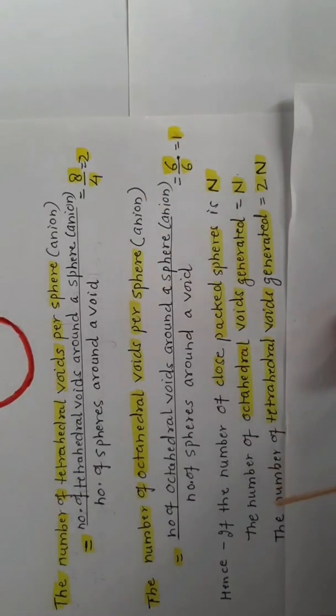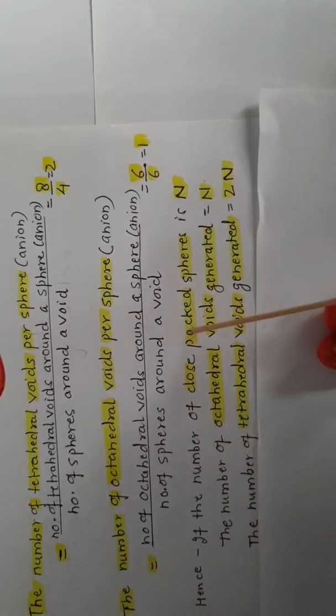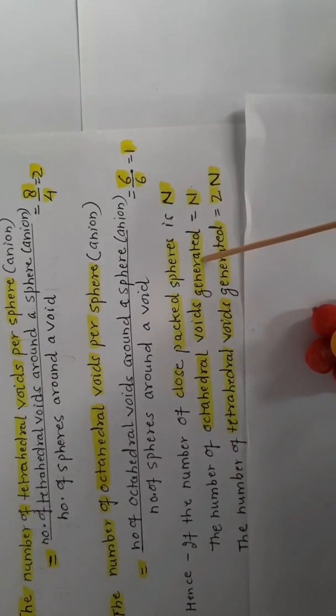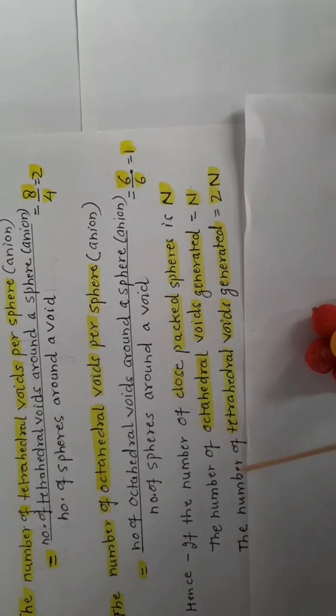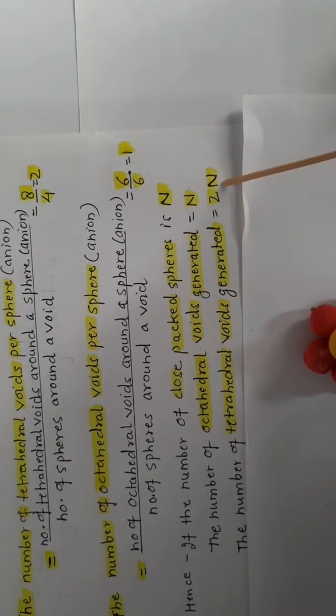In this way, we have found that if the number of close packed spheres is n, the number of octahedral voids generated will be equal to n, and the number of tetrahedral voids generated will be twice n.